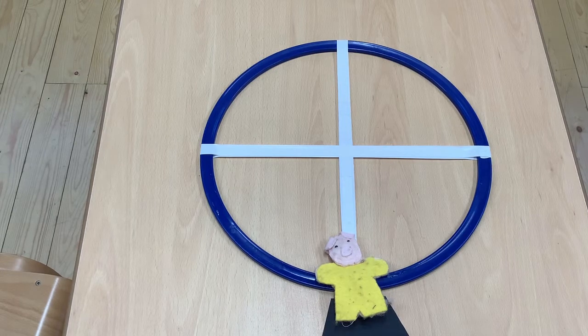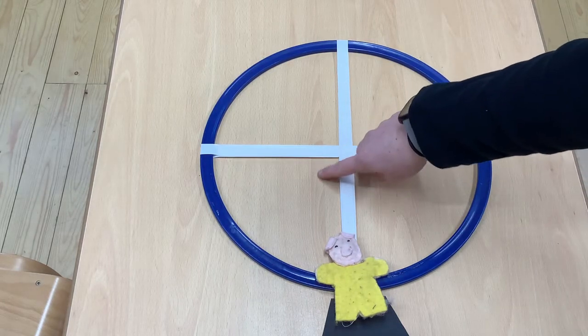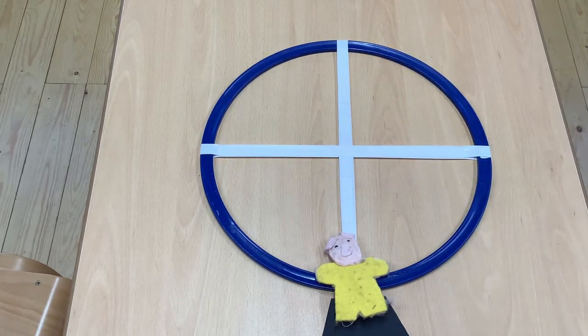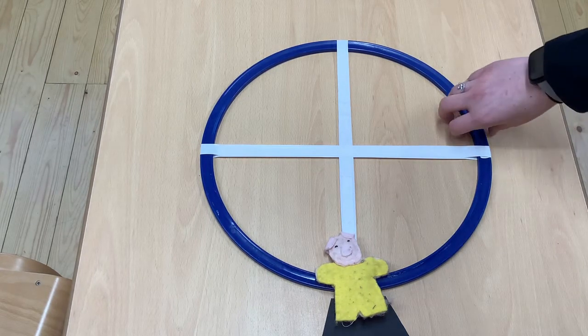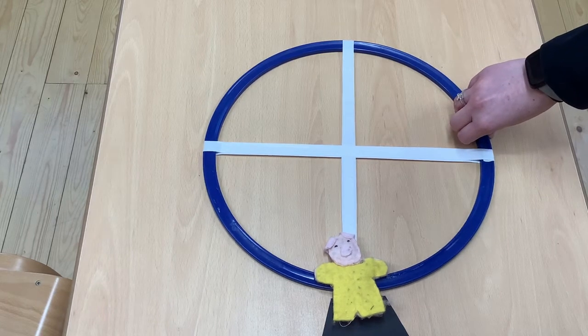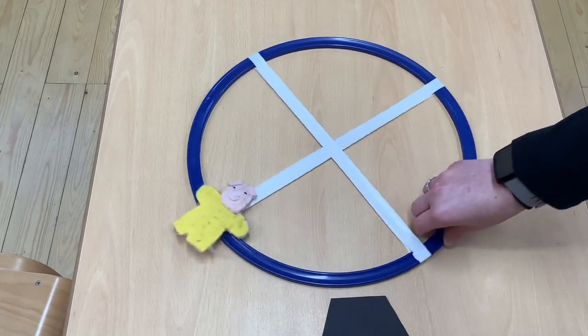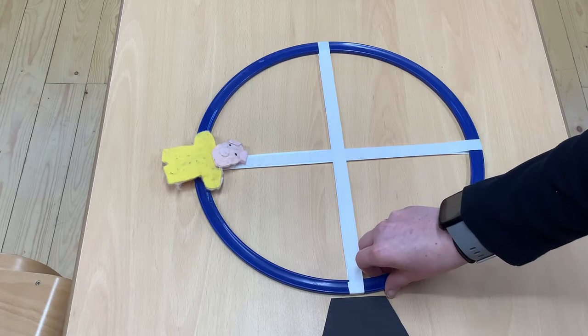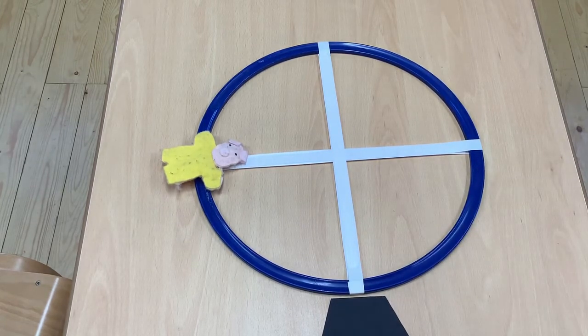This can also be called a 90-degree turn because I can see a right angle, and a right angle is 90 degrees. So I'm going to move my person, my pig, a quarter turn clockwise. What can you see that's different? Pause the video and tell your adult.